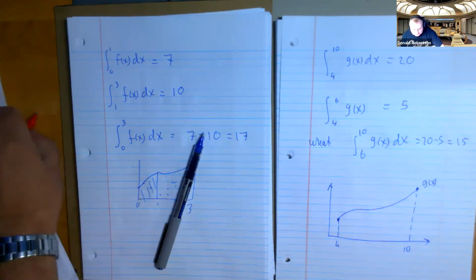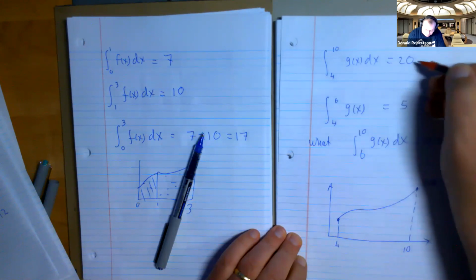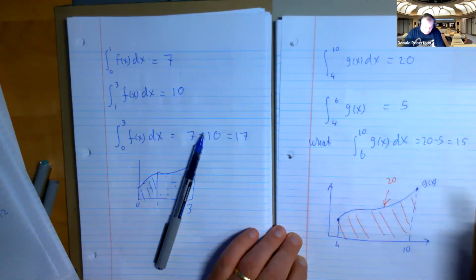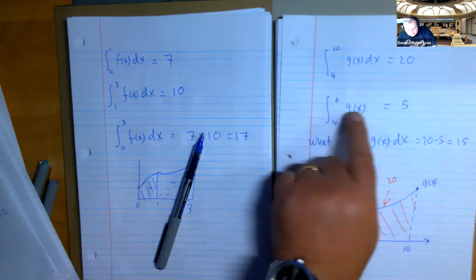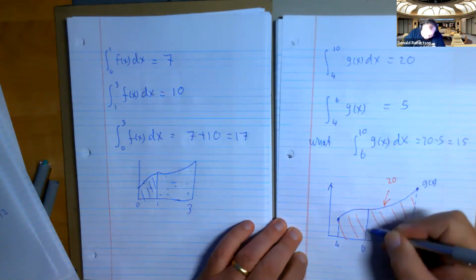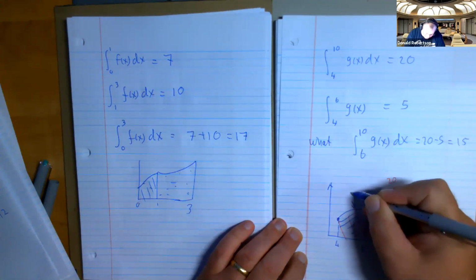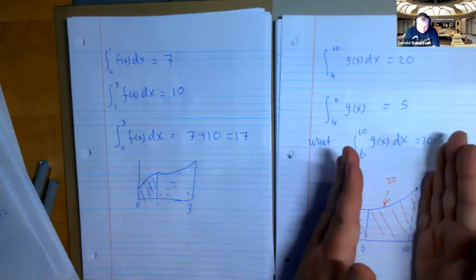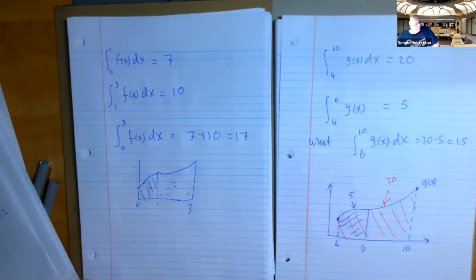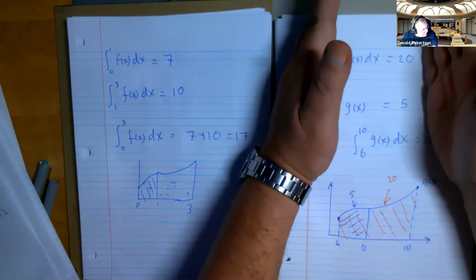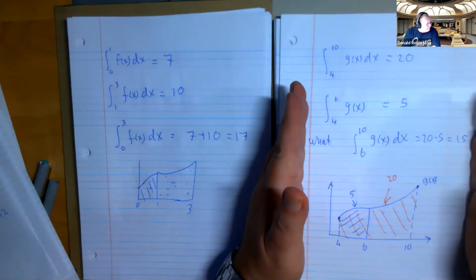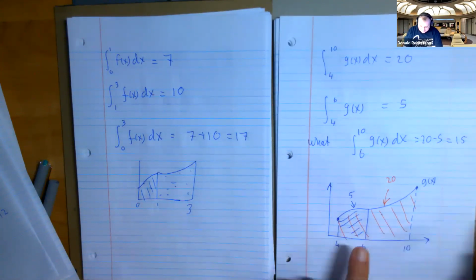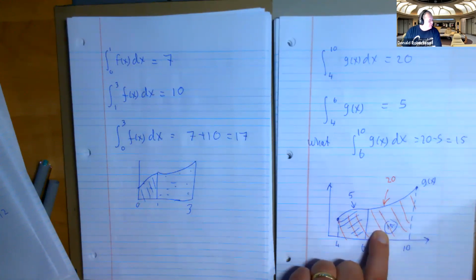Now let's geometrically figure out what the heck's going on. If I tell you from 4 to 10 is 20, aren't I telling you that that whole chunk there, the whole kit and caboodle, is 20? Now, if I tell you 4 to 6 is 5, I'm just telling you this bit is 5. And now I'm asking you for this bit. Does it make sense that 20 cut off 5 is what the other piece has to be? The whole thing's 20. The first piece is 5. The other piece is what's left, 15. The whole picture is 20. This piece is 5. This little piece in here, what's left?